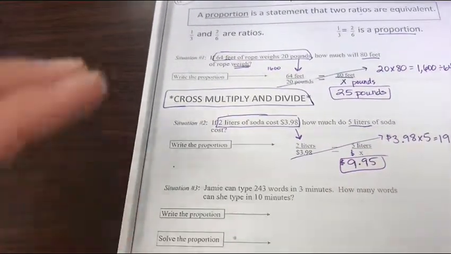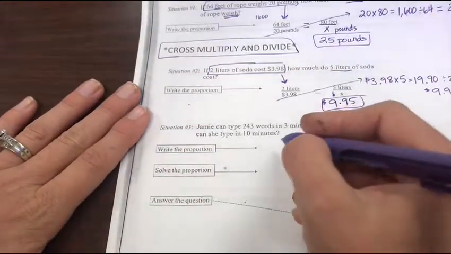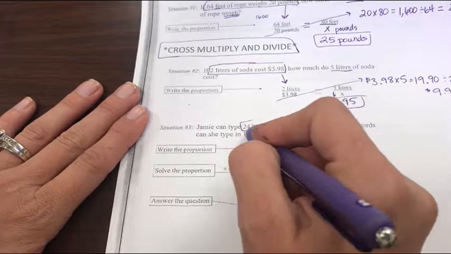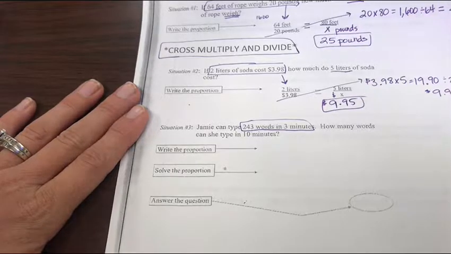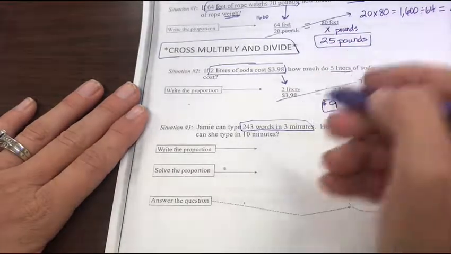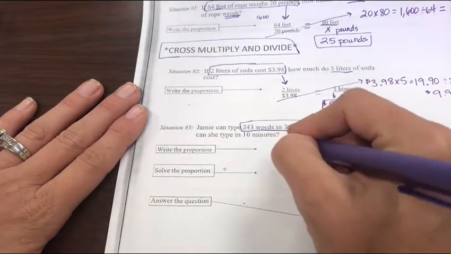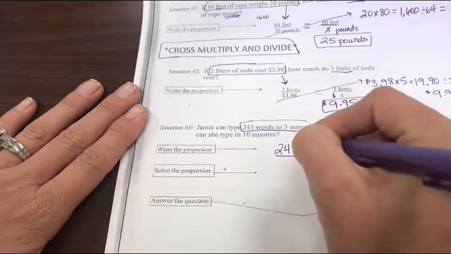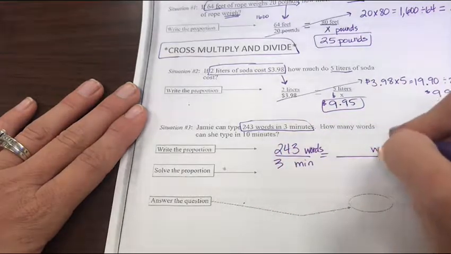So situation 3. Jamie can type 243 words in 3 minutes. How many words can she type in 10 minutes? That's my first ratio, so I'm going to set up my proportion. I have 243 words over 3 minutes. I'm going to put words over minutes because labels are really important.